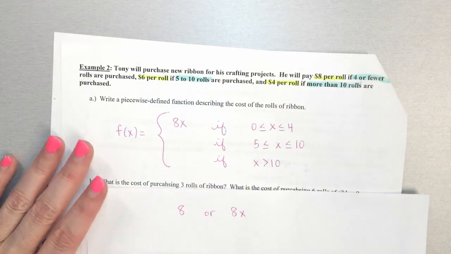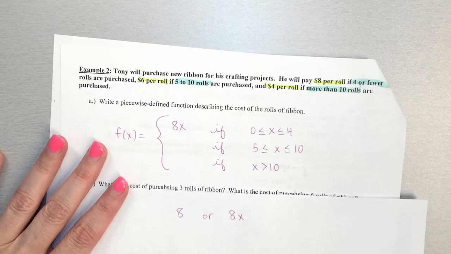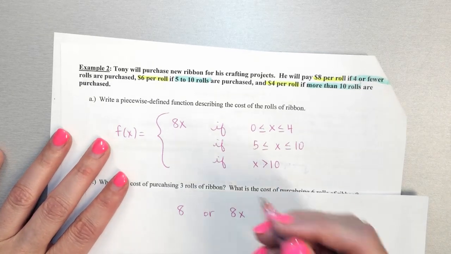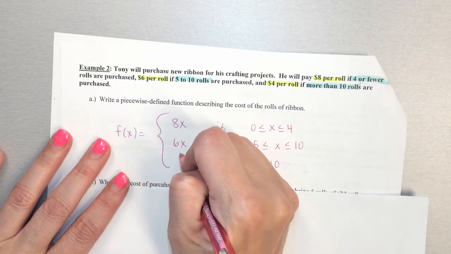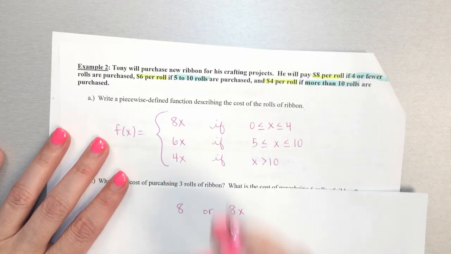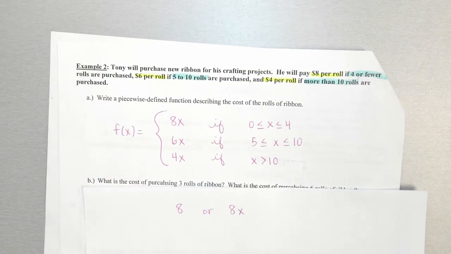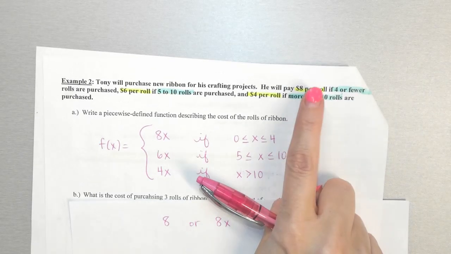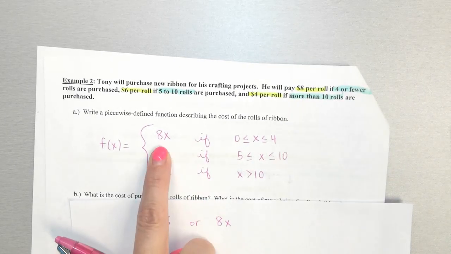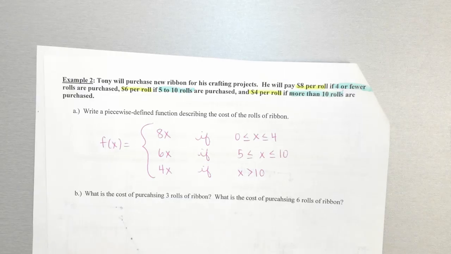So if you just have 8, that's okay, we just need to put the x with it. There are cases where it might be a constant value, okay? Sometimes if you're going to the post office, they charge a flat rate for a certain amount of ounces, right? This is per roll, so because it's per roll, we have to have the x in there. All right. Other questions for me on this?